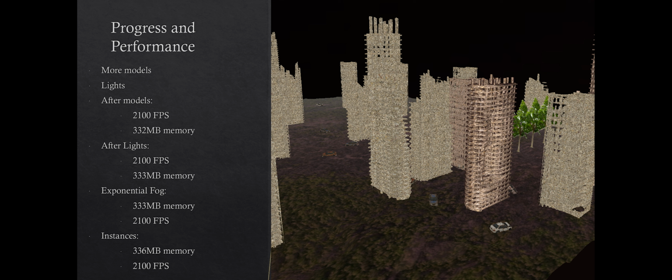Finally, we have the performance of the game itself. After all the models have been added, the game without VSync on runs at 2100 FPS and uses 332 megabytes of memory. Adding lights to that, the game still runs at 2100 FPS, however it's now gone up to 333 megabytes of memory.